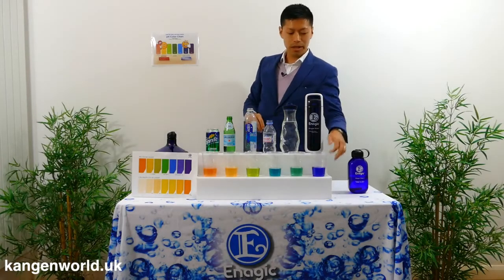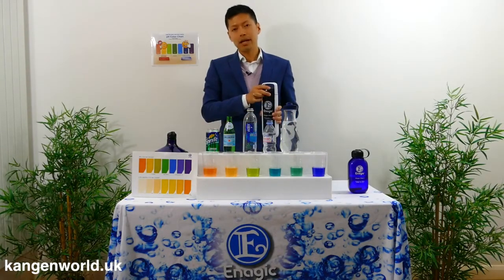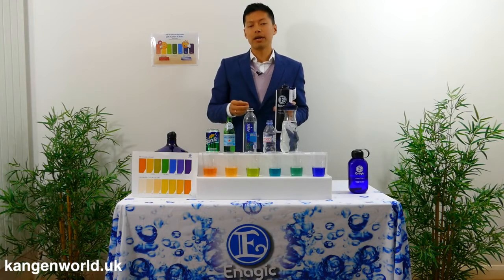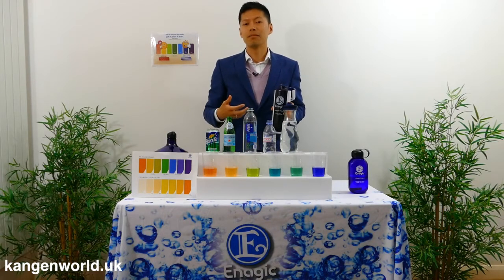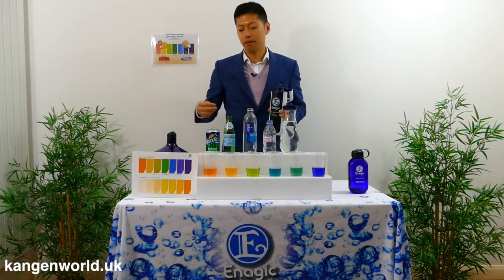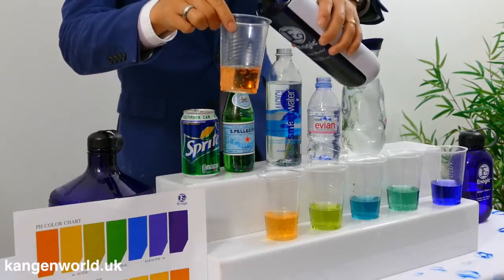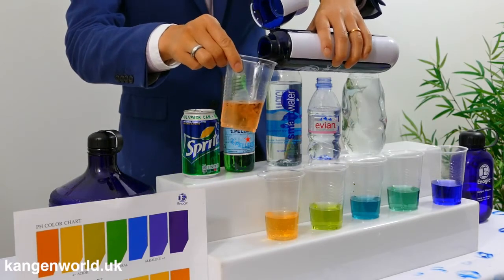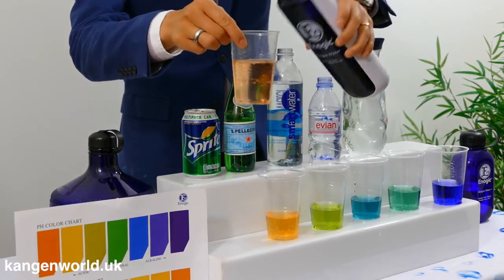Now, what would happen if we were to drink some Kangen water? Now, the key here is we're not trying to alkalize our body. The key here is these days we're trying to neutralize the acids in our body. Now, let's pour some Kangen water into these drinks here and see what happens. You see, no changes.